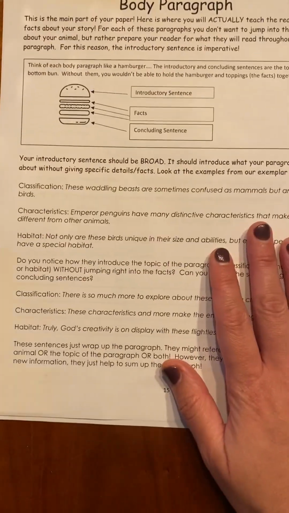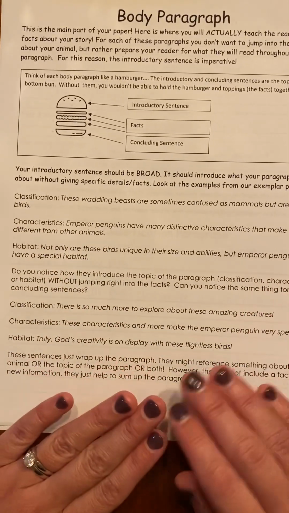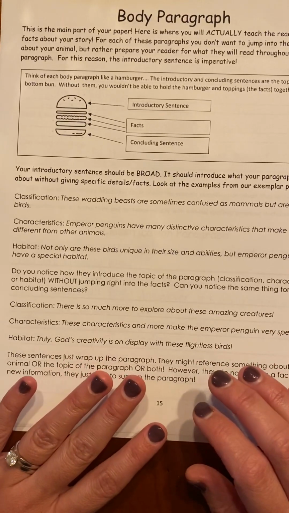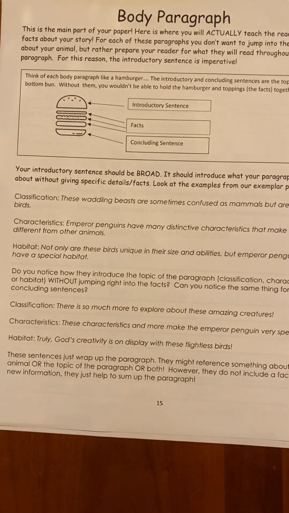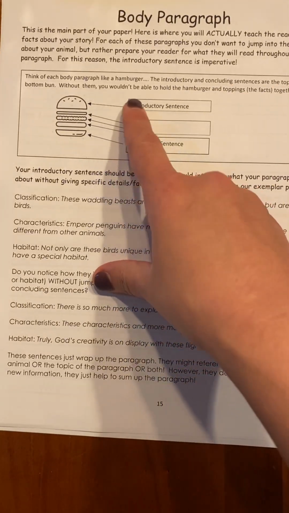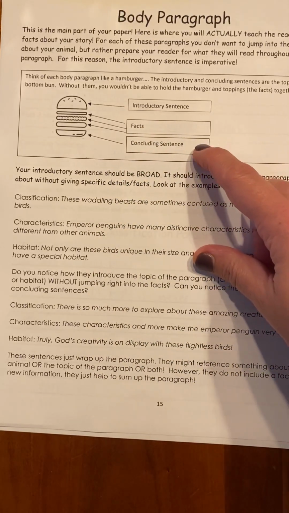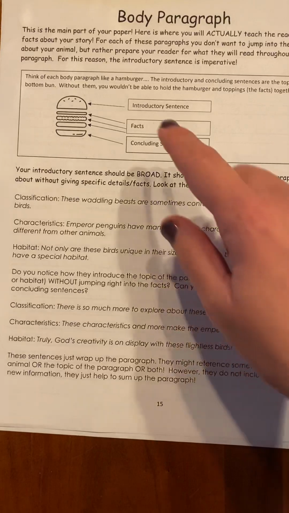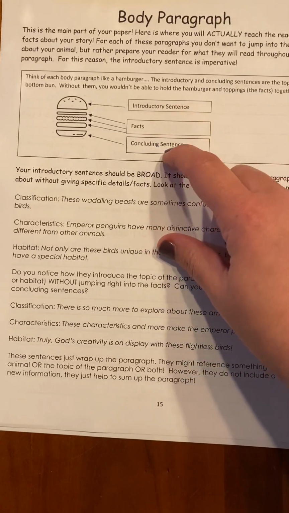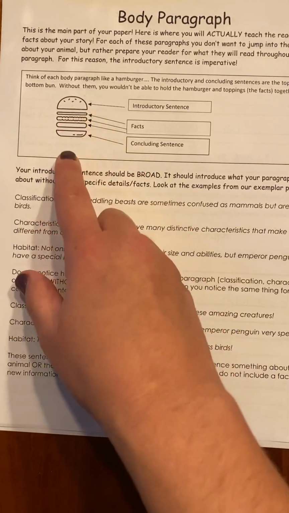But first, as we're writing a paragraph, I want to talk to you a little bit about the order of the parts of the paragraph. So again, visual, like my table. When we think about a paragraph or a paper, we have the introductory sentence and the concluding sentence. Now, in our case for this paper, we have an introductory paragraph and a concluding paragraph. That's important.